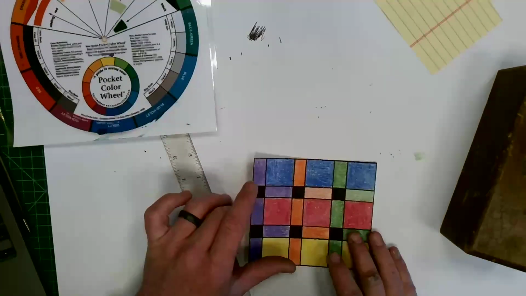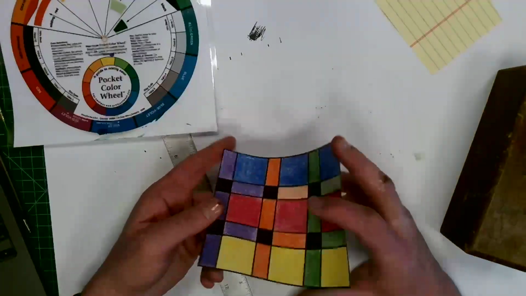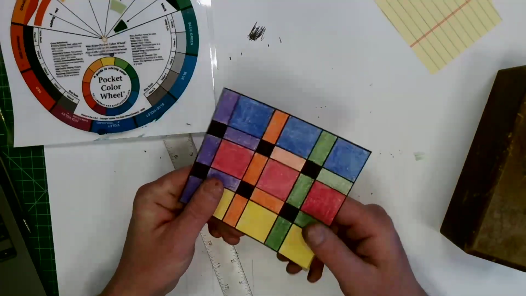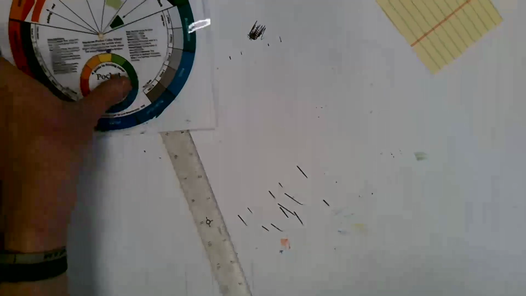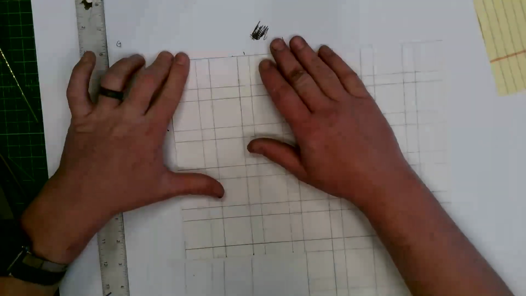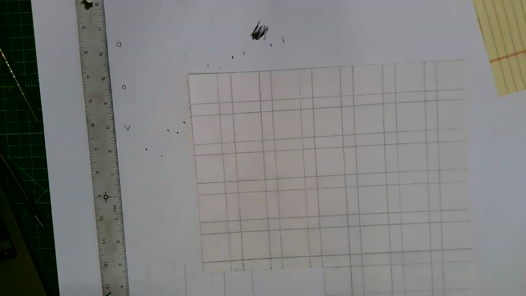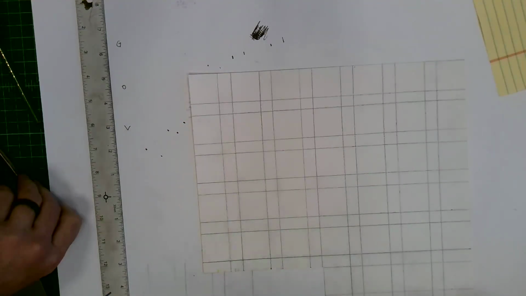So we'll do this triadic first. Next up, we're going to bring this back. And we're going to work with some warm and cool color schemes and some blending as it goes through, right?